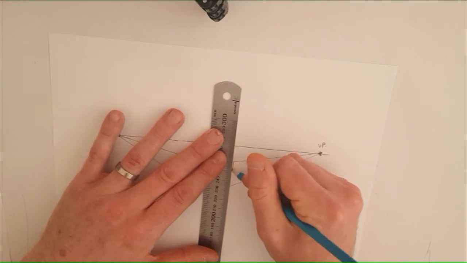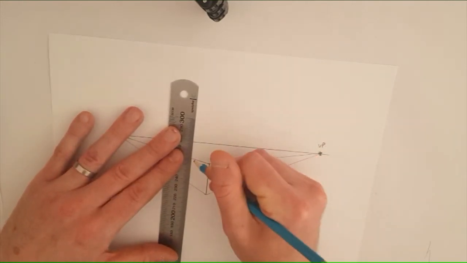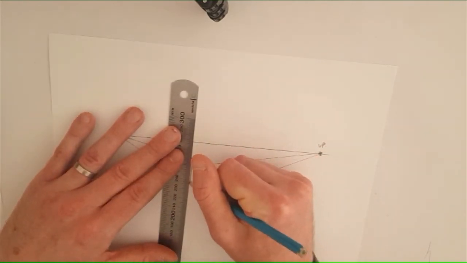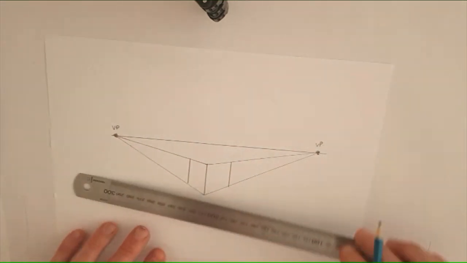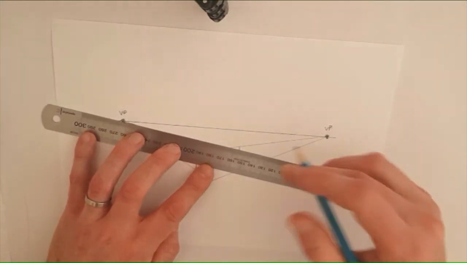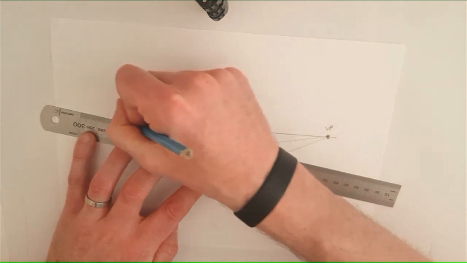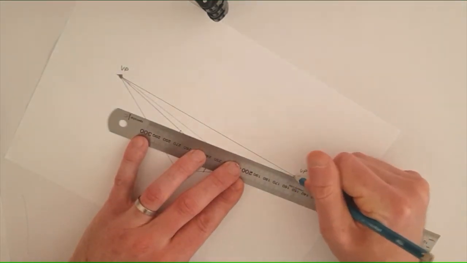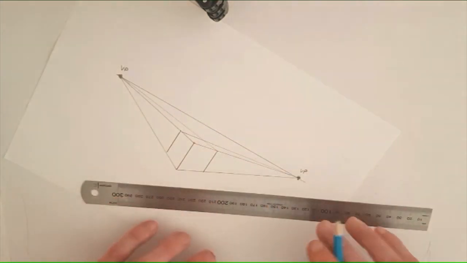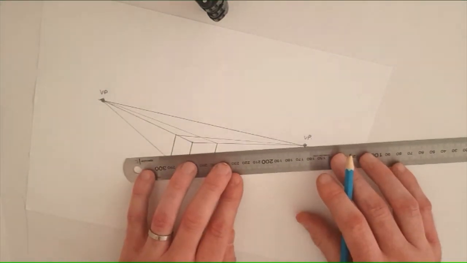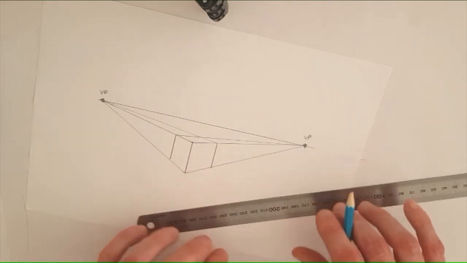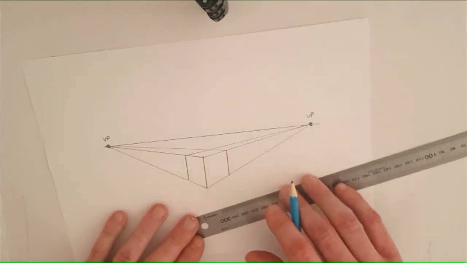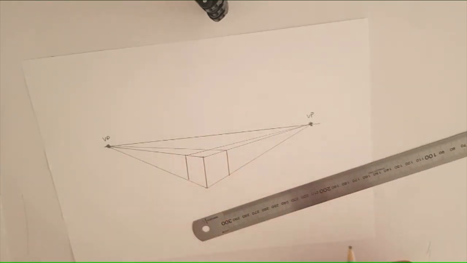Now, we don't need to be very accurate, we don't need cubes. We just need to draw things that resemble a street scene. So it could be like an inner city scene. And then we have the first of our houses there.